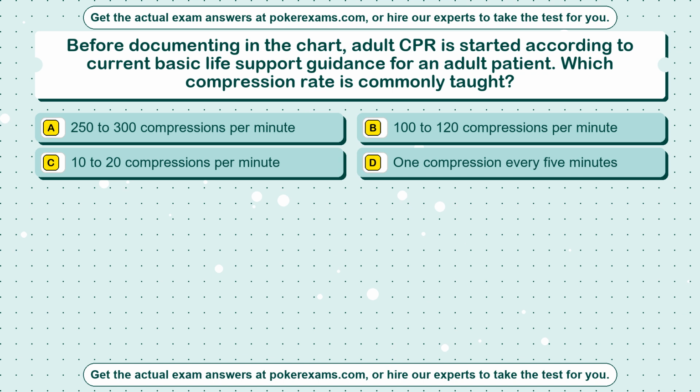Question 93. Before documenting in the chart, adult CPR is started according to current basic life support guidance for an adult patient. Which compression rate is commonly taught? Option A, 250 to 300 compressions per minute. Option B, 100 to 120 compressions per minute. Option C, 10 to 20 compressions per minute. Option D, 1 compression every 5 minutes.